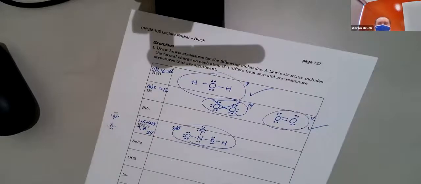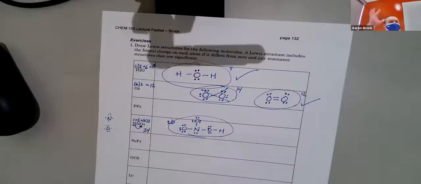Which one does it go to? Does it go to the top oxygen, or does it go to the oxygen on the left? Right. How many say top oxygen? How many say oxygen on the left? All right. Well, you're both half right.